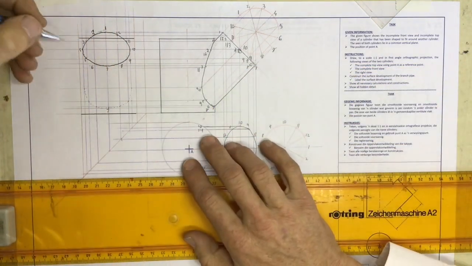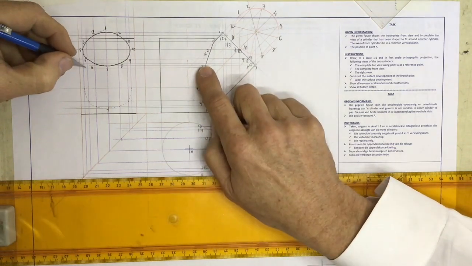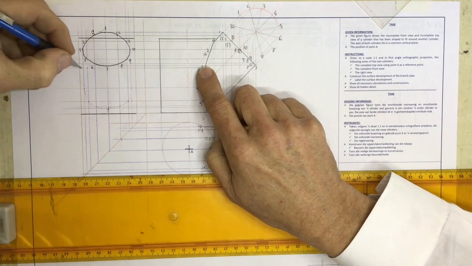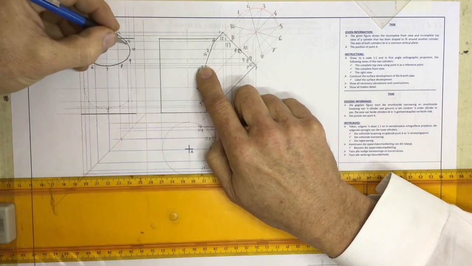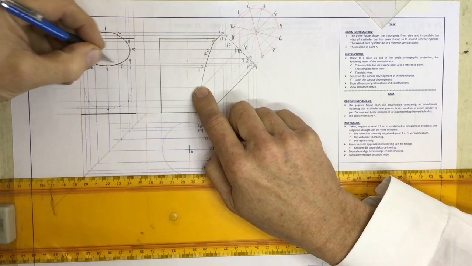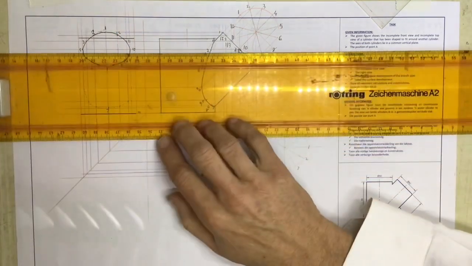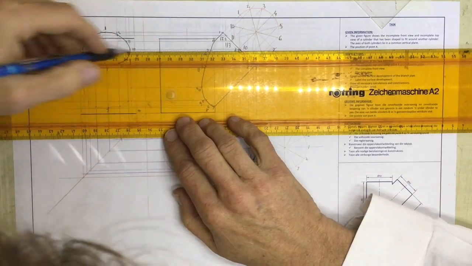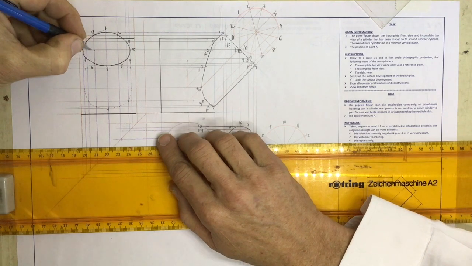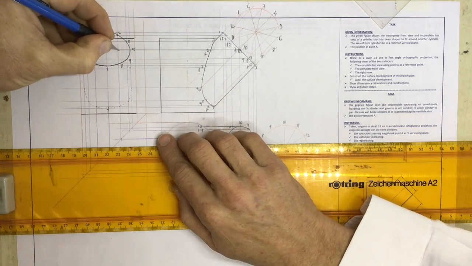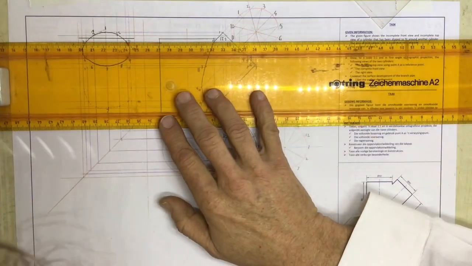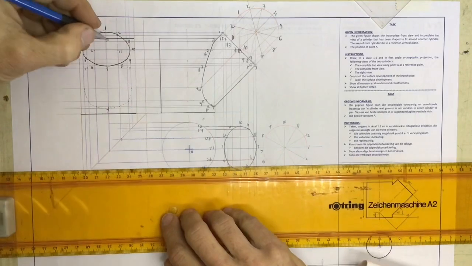Number 3 and 11. Number 3 will be over there. Number 11 coming down over here and connecting there. Number 2 and number 12. And number 1 is over there. There will be number 1.